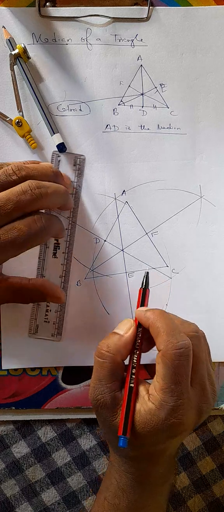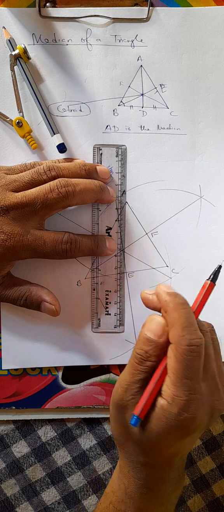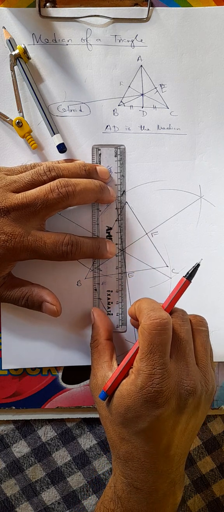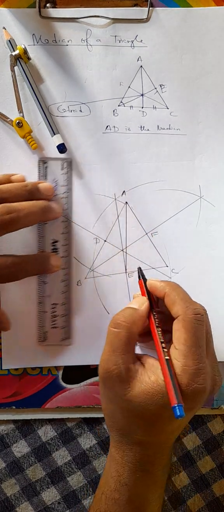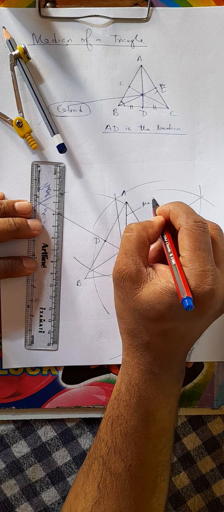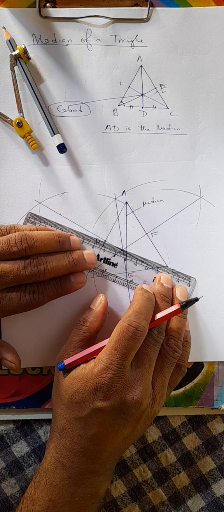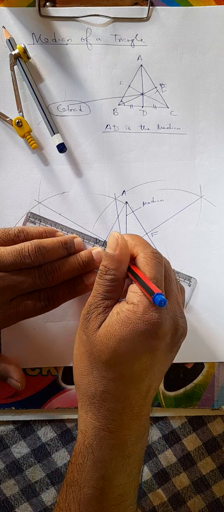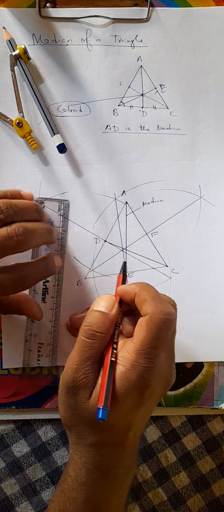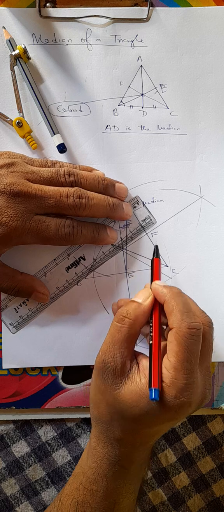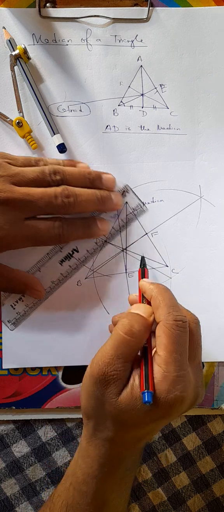Now let us join the middle points with the opposite vertices. So vertex A to the midpoint of the opposite side. So this is E. Let us join AE. So this is one median. Then vertex C with the midpoint of the opposite side. So this is another median, right? Then vertex B to the midpoint of the opposite side. That means BF. We joined BF now, right?